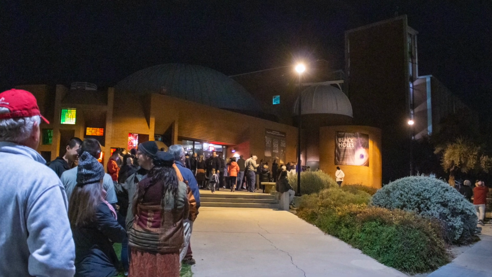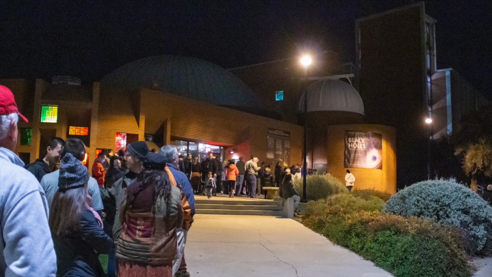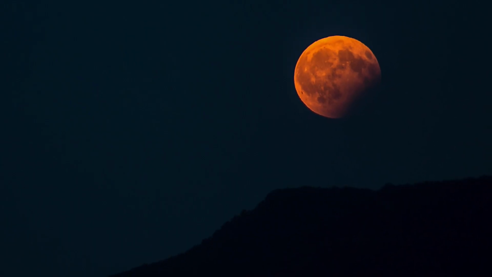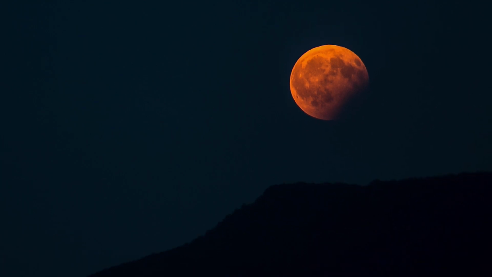You've probably heard of lunar and solar eclipses before, and maybe you have even seen one or two. But what are they and how do they work? Today we take a closer look at lunar eclipses.